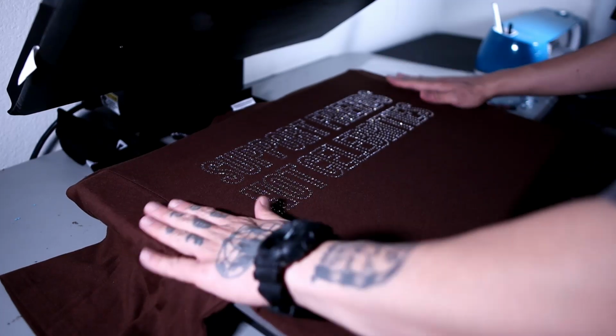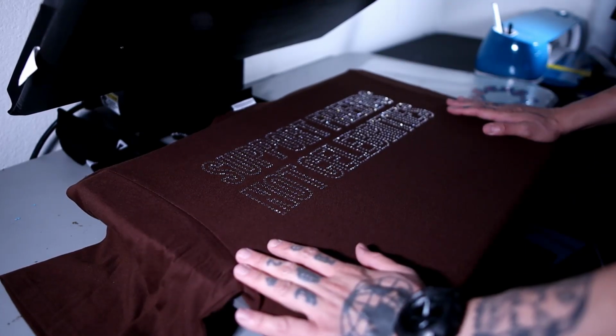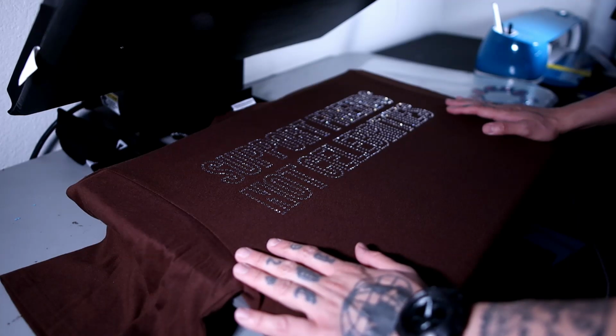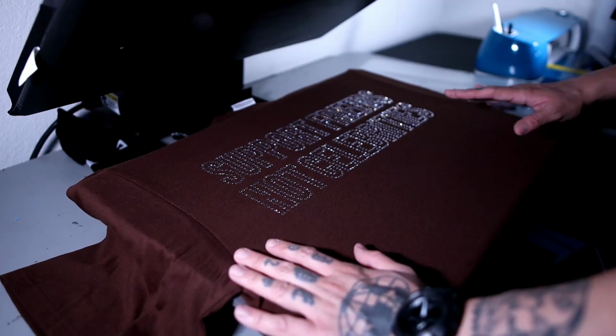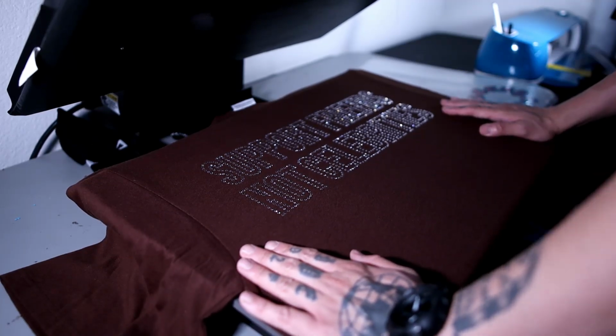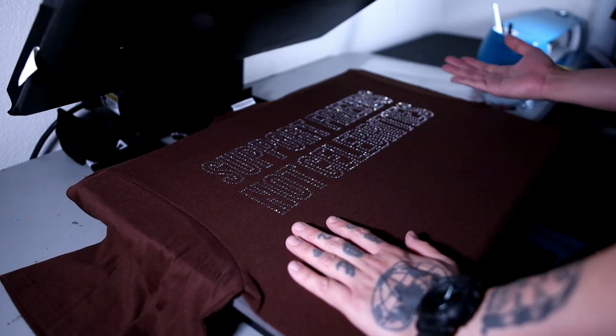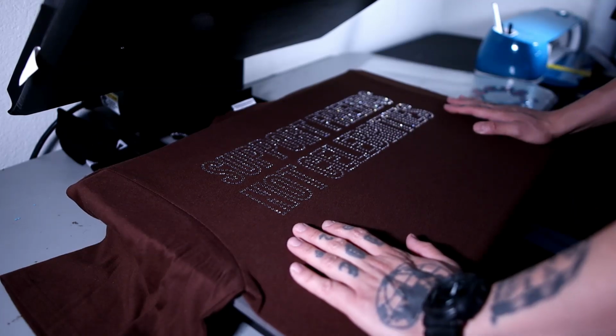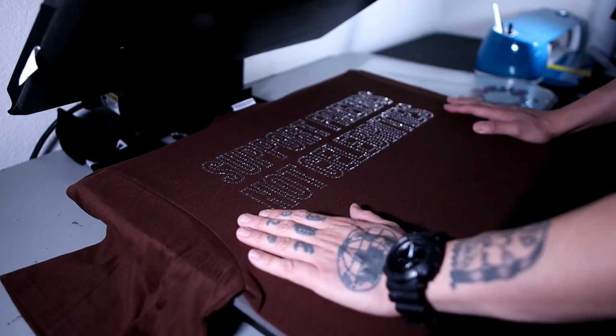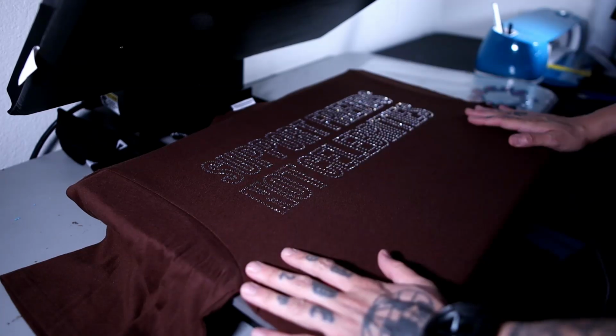But there we go. I'm really happy with how it came out. So I'm gonna do a little flat lay, so that way you can get a better angle of it and see how the stones came out and everything. But if you have any questions at this point, leave them in the comment section.